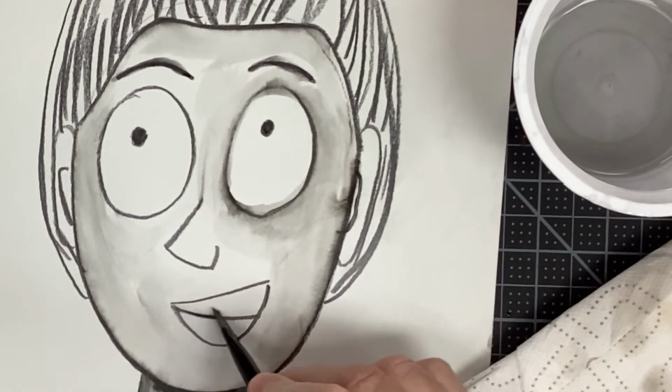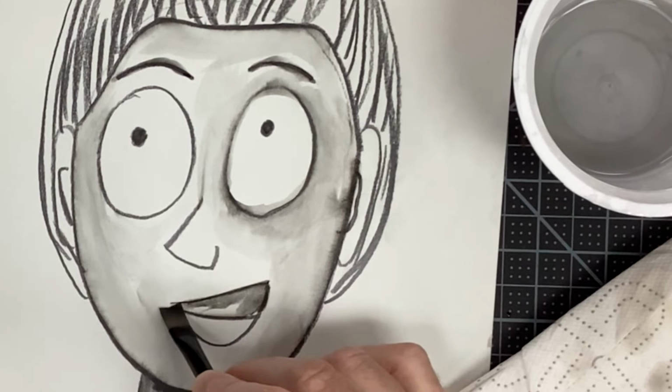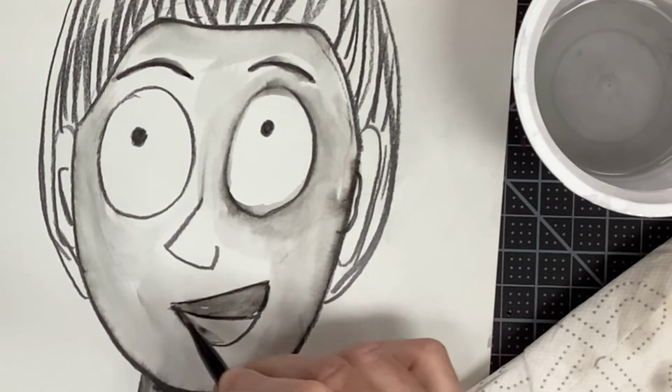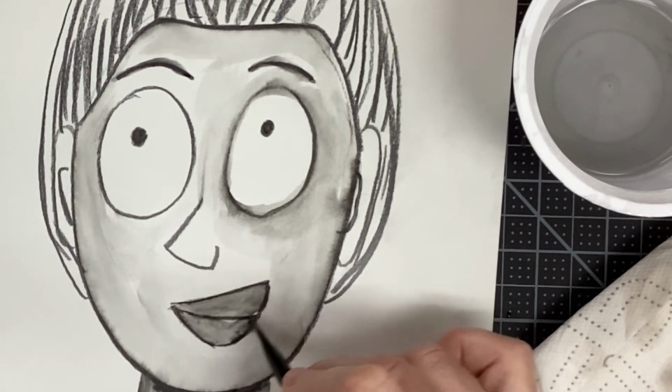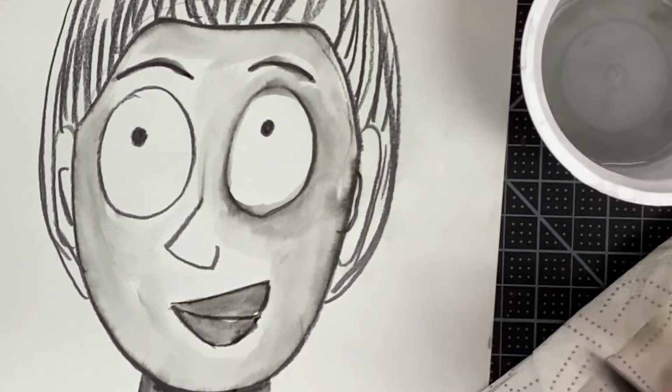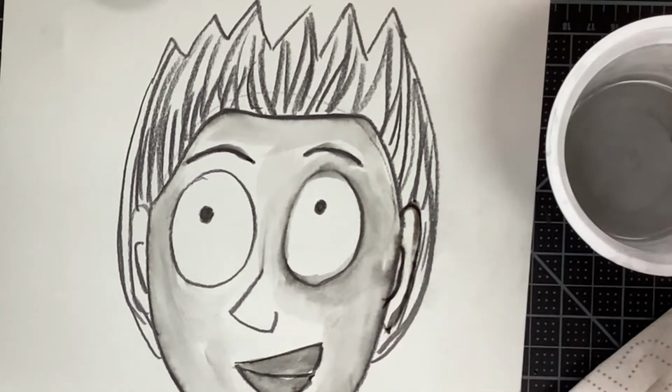And then you decide how you want to do your facial features. If you want to color in the lips, etc., I like to leave this just a black and white value study. Some kids like to add a little bit of color. You can have it black and white with hints of color.